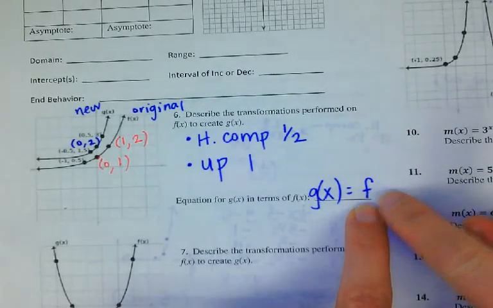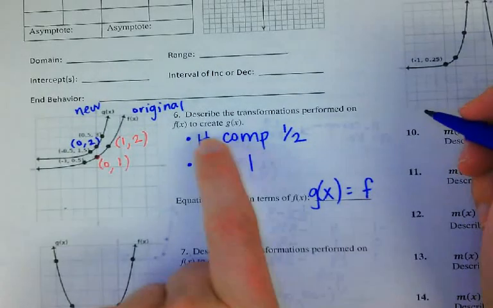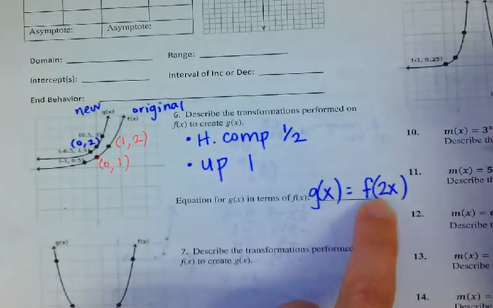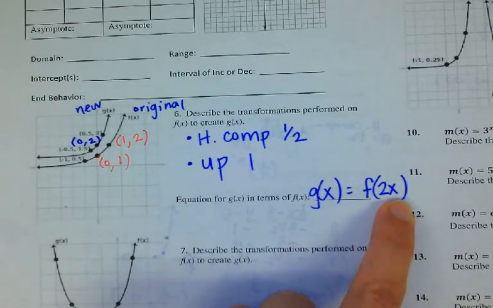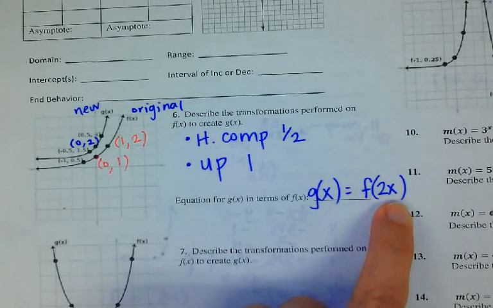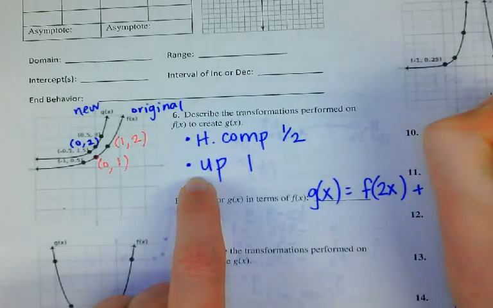I'm not going to make it look exponential. I'm just going to show these transformations, my horizontal compression. I have to show the reciprocal here. The x's got horizontally compressed by 1/2, so I put 2x. And if I want to shift the graph up 1, plus 1.